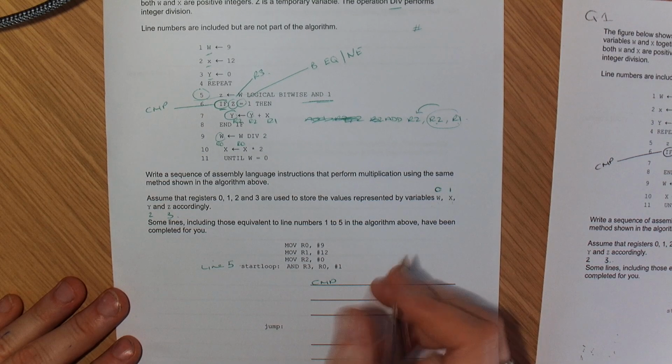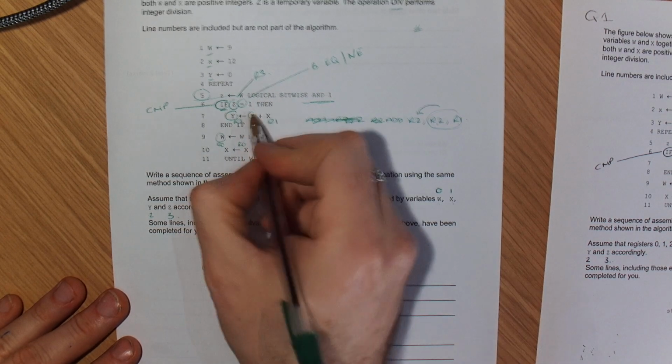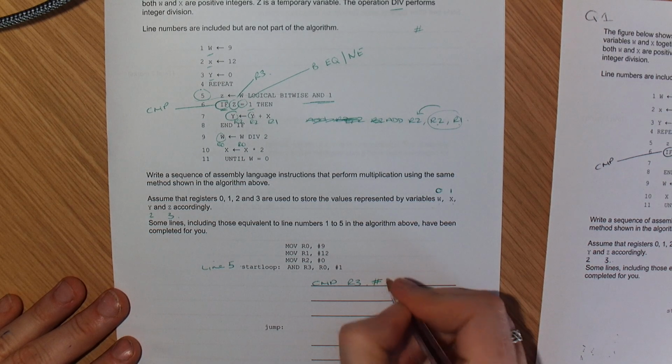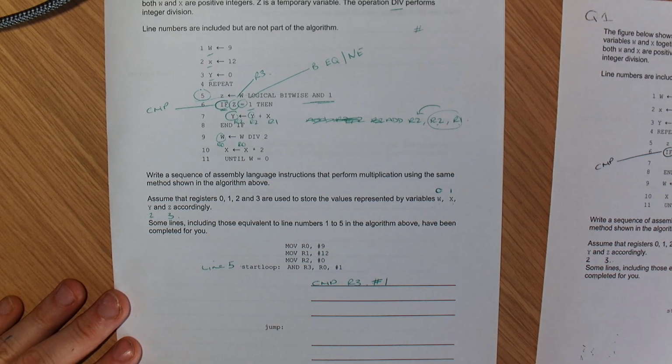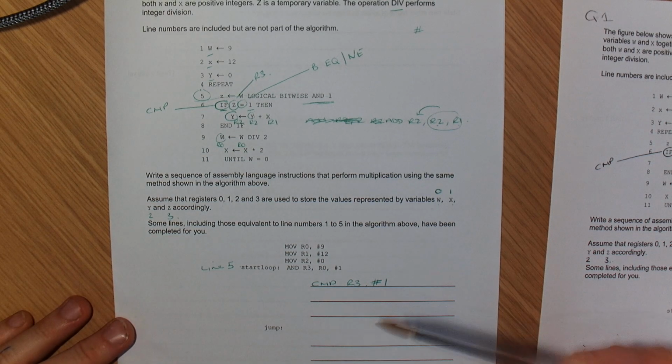Register 3. And what number have I got? 1. Hashtag 1. Yes. You know the whole line with the if statement. Could you not just do that with the condition? You have to do it. You cannot do a branch unless you've done a comparison before. Alright, so you must always do the comparison.